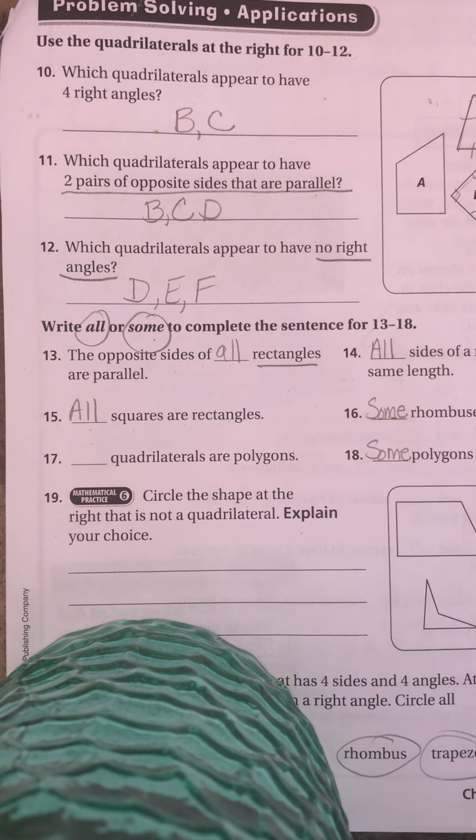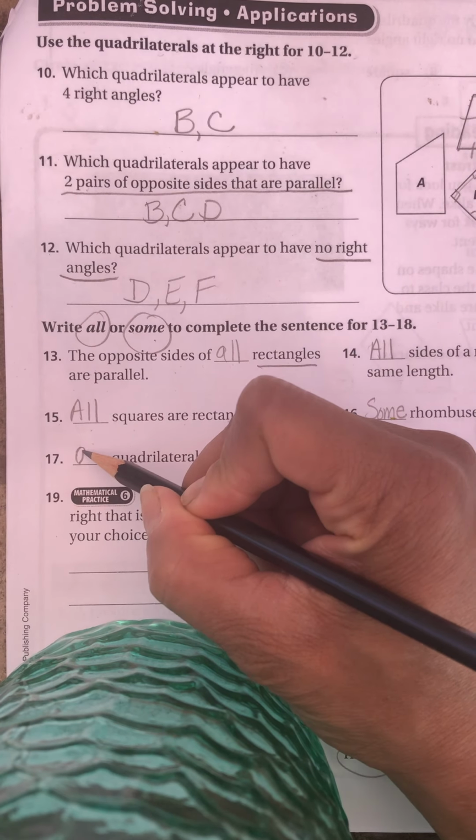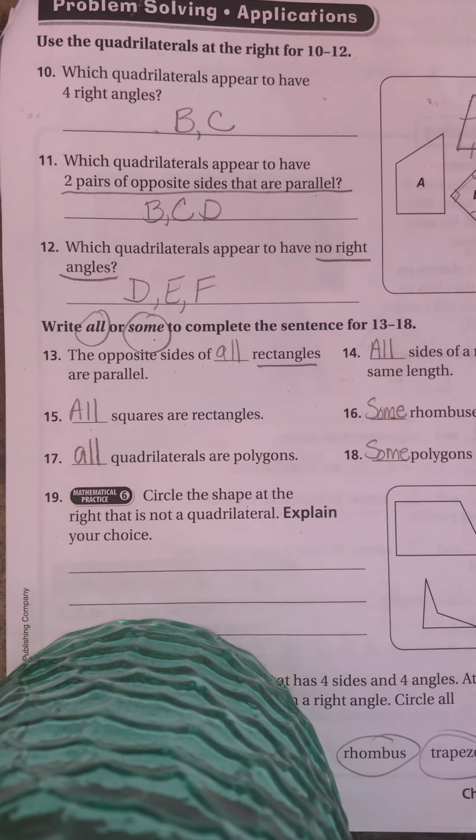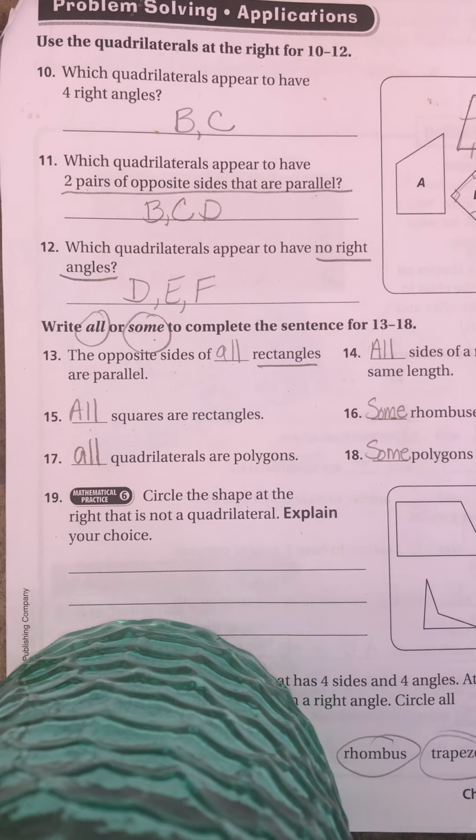Blank quadrilaterals are polygons. Ooh, yes. All. Because quadrilaterals are closed figures, they're flat, they're two-dimensional, they're not open. So all quadrilaterals are polygons.